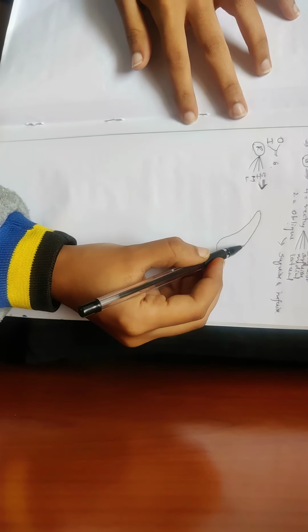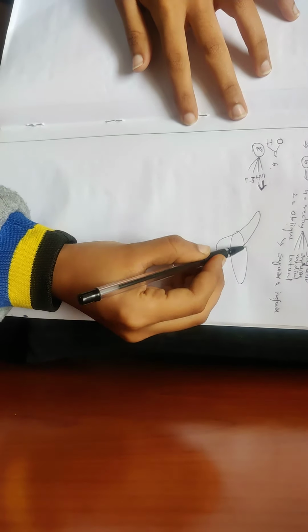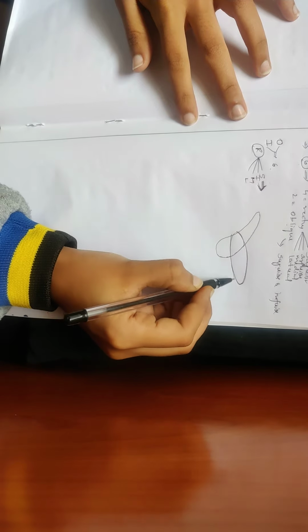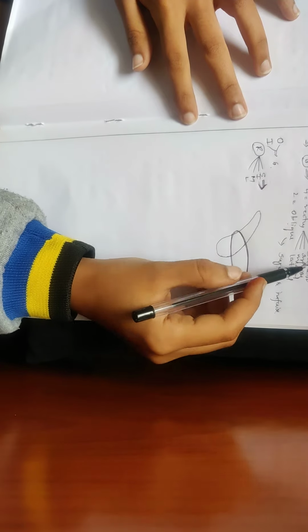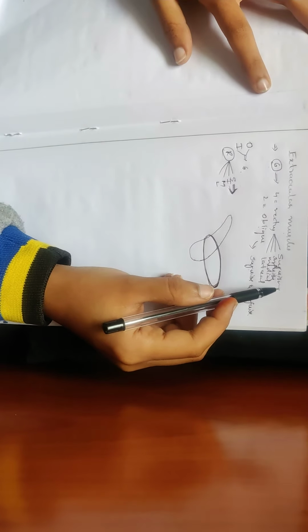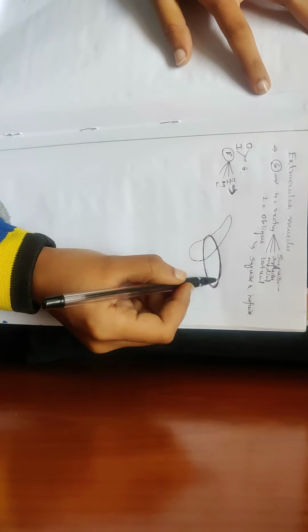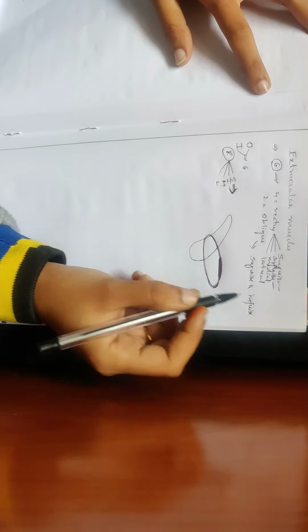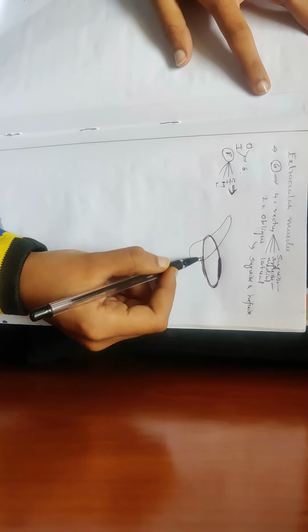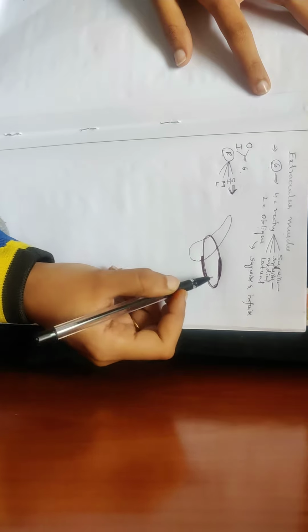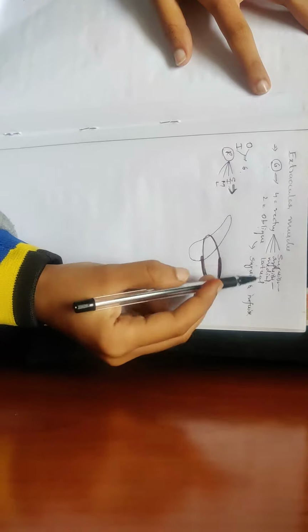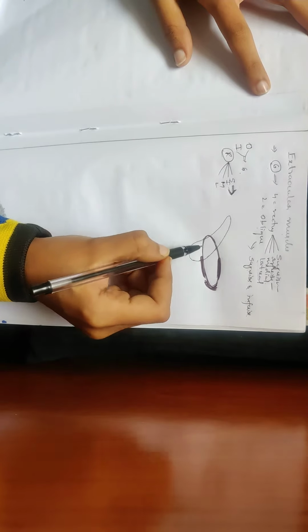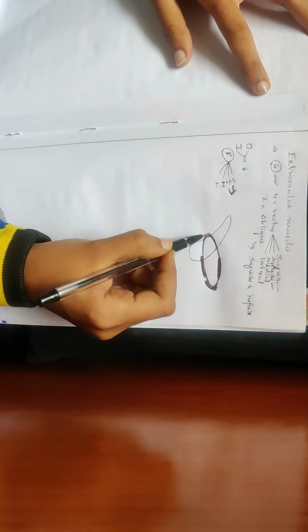From here the tendinous ring of Zinn runs, right? This is the tendinous ring of Zinn. So superior rectus takes origin from the superior aspect of the tendinous ring of Zinn, and inferior rectus takes origin from the lower aspect of the tendinous ring of Zinn, and medial takes from the medial aspect of the tendinous ring of Zinn from here, and the lateral takes from the lateral aspect of the tendinous ring of Zinn by actually 2 heads.